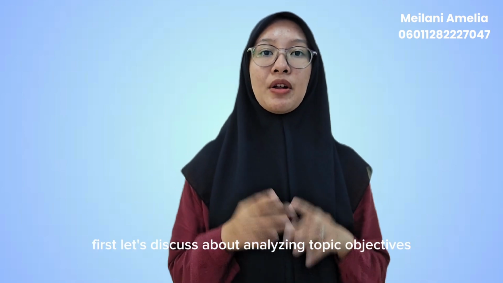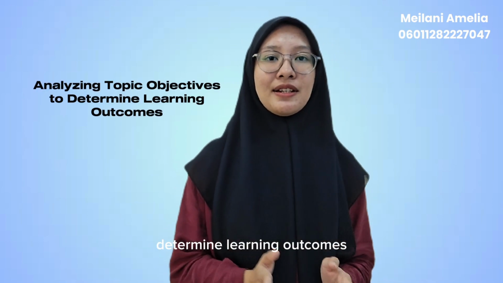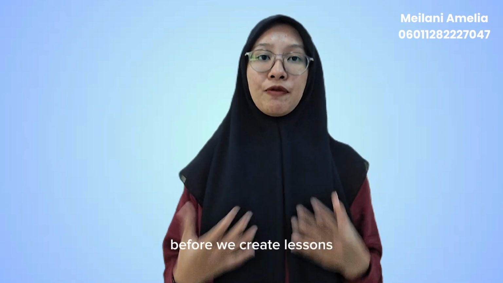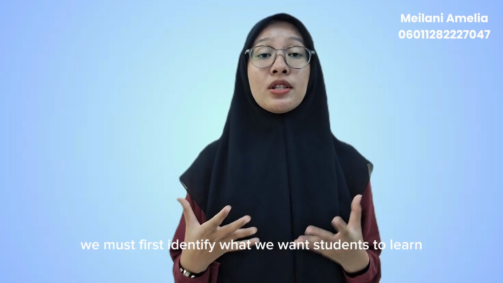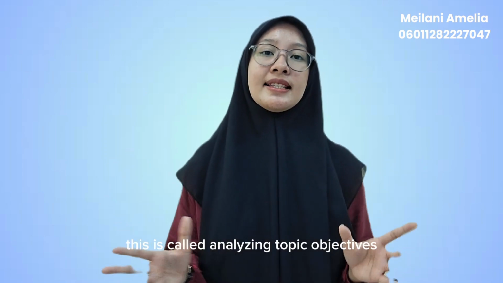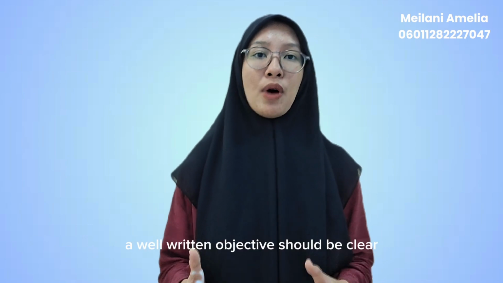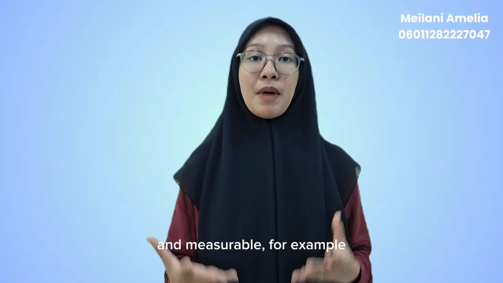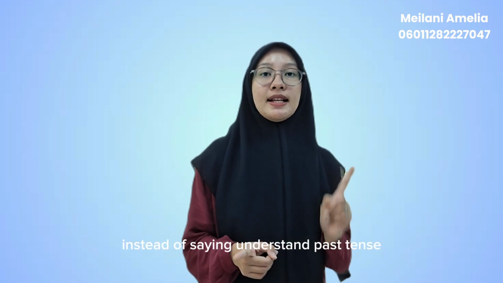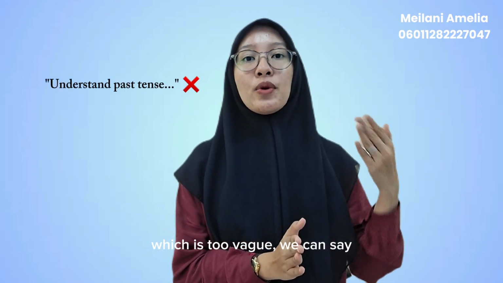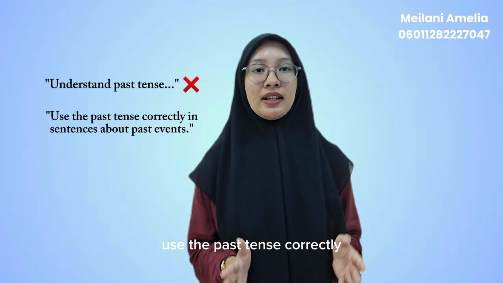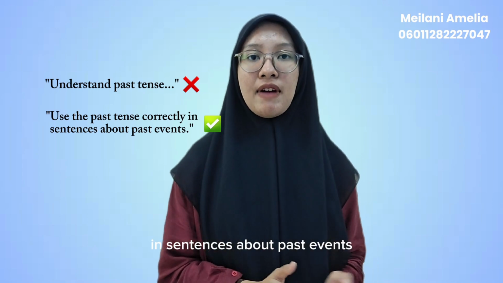First, let's discuss analyzing topic objectives to determine learning outcomes. Before we create lessons, we must first identify what we want students to learn. This is called analyzing topic objectives. A well-written objective should be clear and measurable. For example, instead of saying, understand past tense, which is too vague, we can say, use the past tense correctly in sentences about past events.